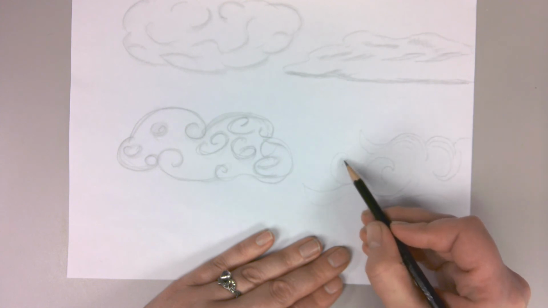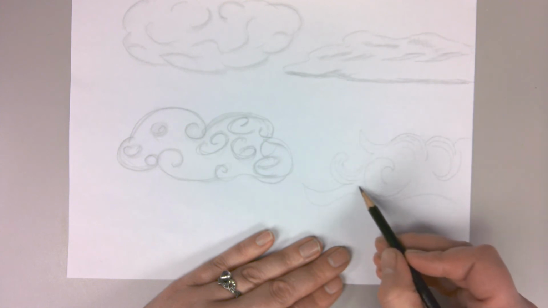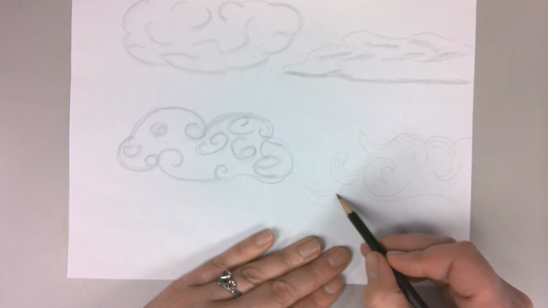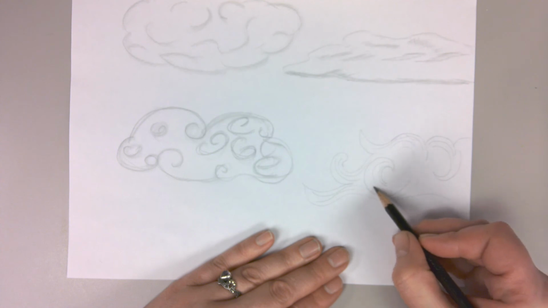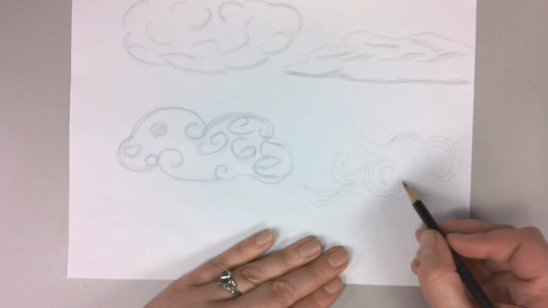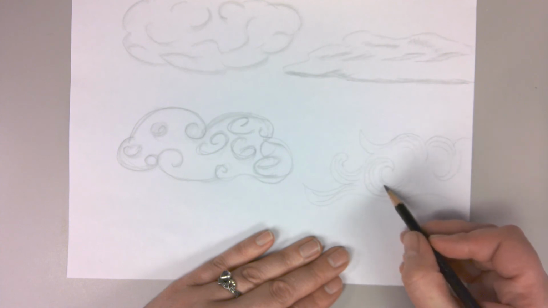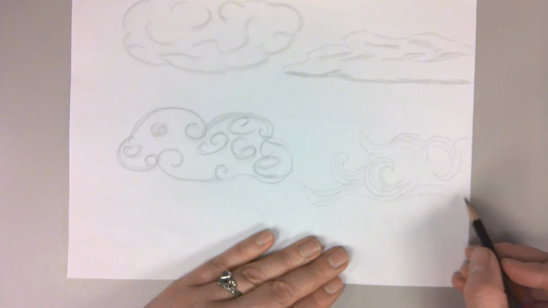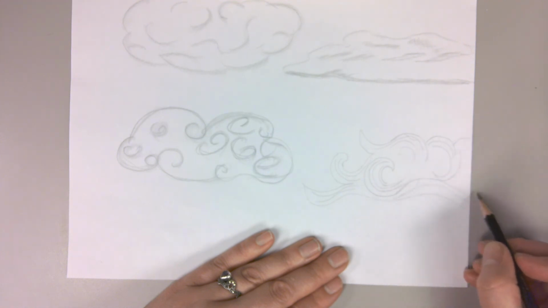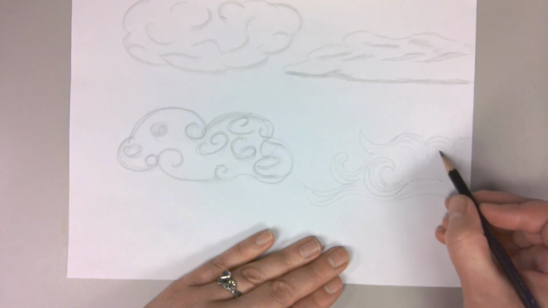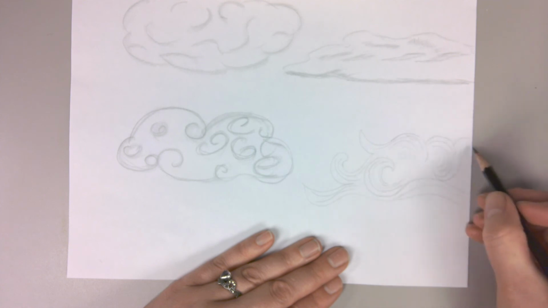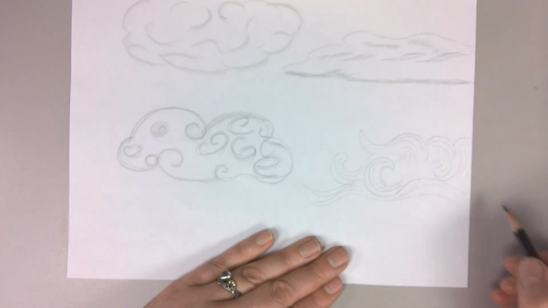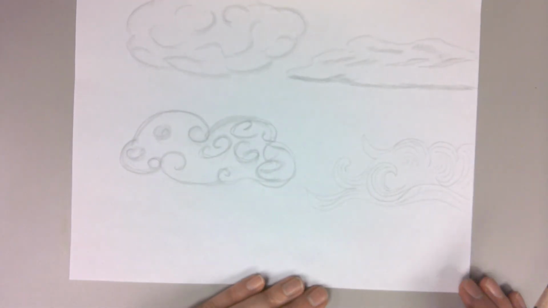And you can just follow your lines along the waves to make another wavy, whimsical cloud. Just like so.